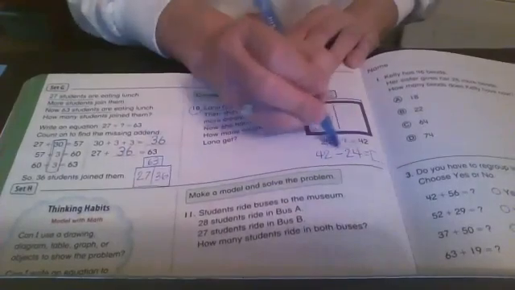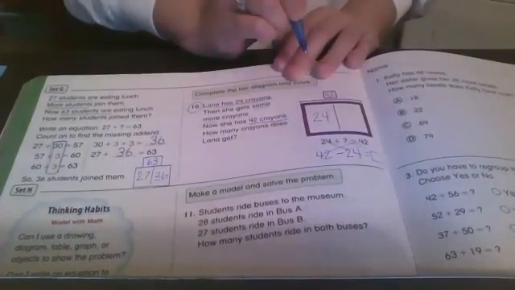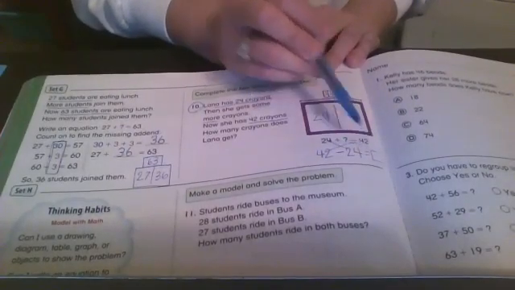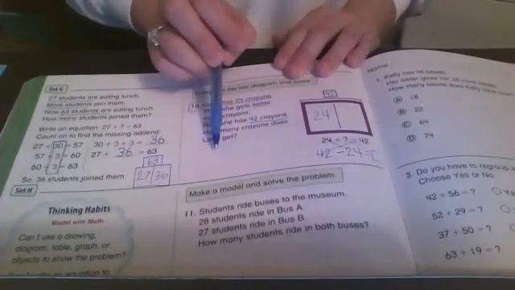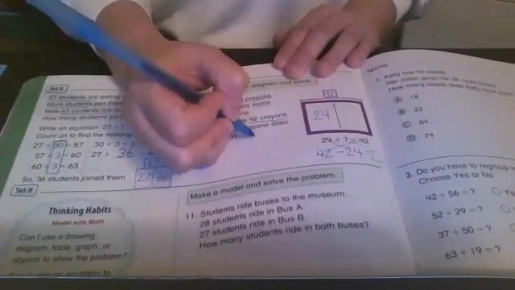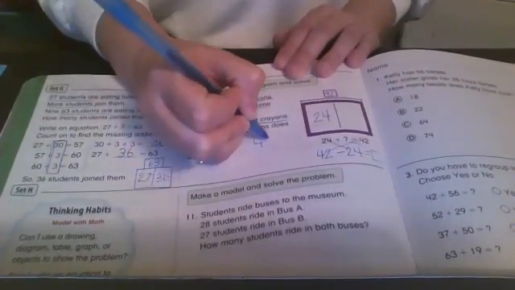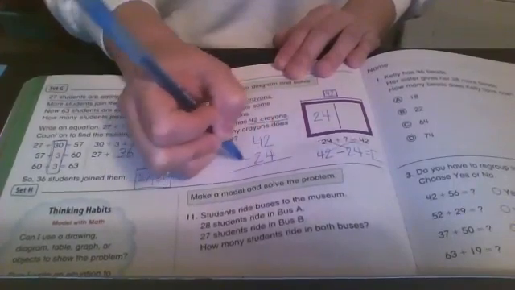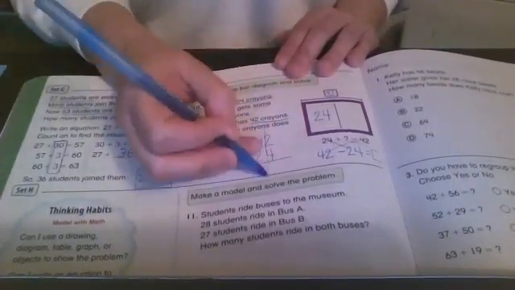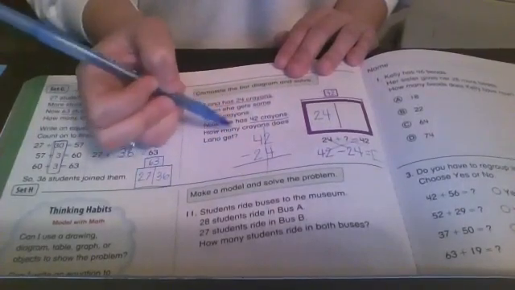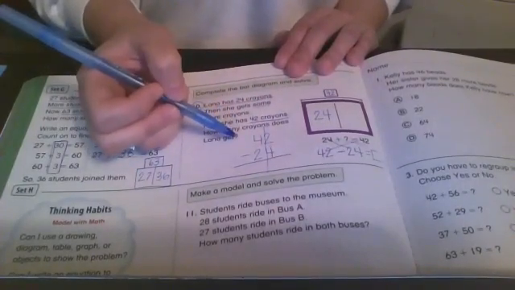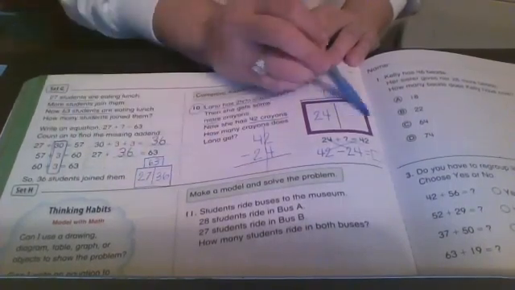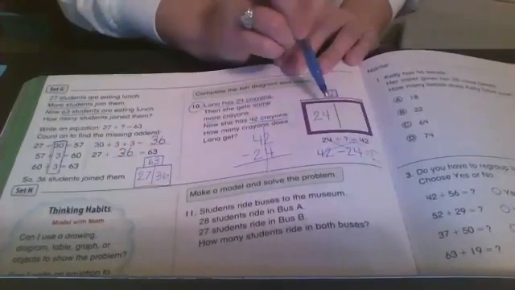Notice it's a related fact, right? So you could solve it this way. Maybe an open number line could help. Or you can line up your tens and ones. 42 minus 24. Could do it that way too. Line those tens and ones up, and you could use partial sums or regrouping. Okay, so there's different ways to solve for it, but this is the piece that you're looking for.